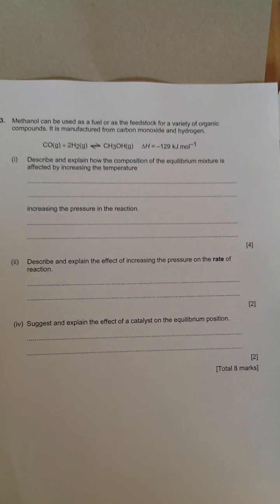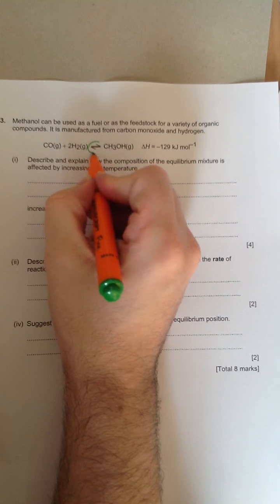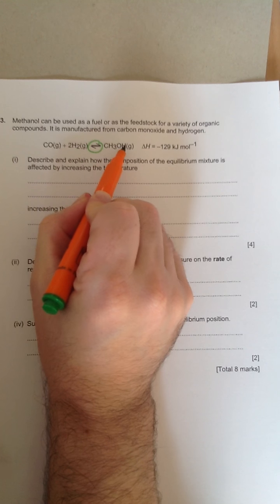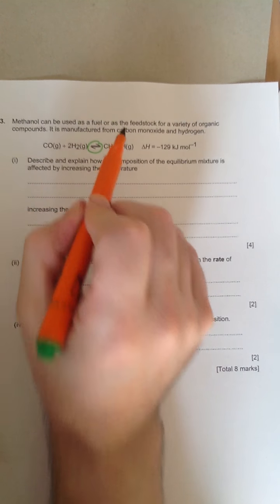So this is a typical equilibrium Le Chatelier type question, okay? And we know it's going to do with Le Chatelier's principle because it's an equilibrium. And we know it's an equilibrium because in the middle of the chemical reaction there's a double-headed arrow. So the double-headed arrow means the reaction can go forwards, it's forward direction, or backwards.